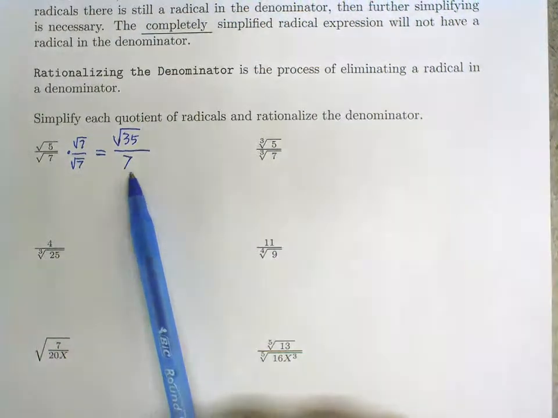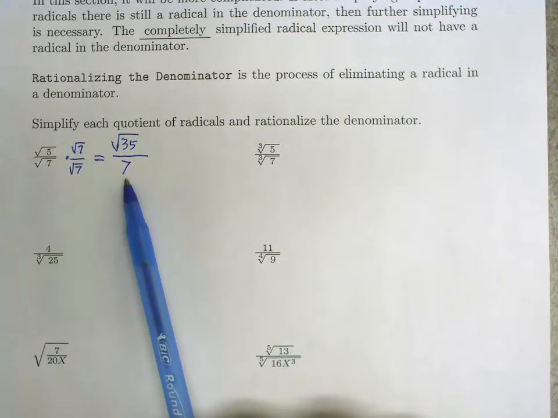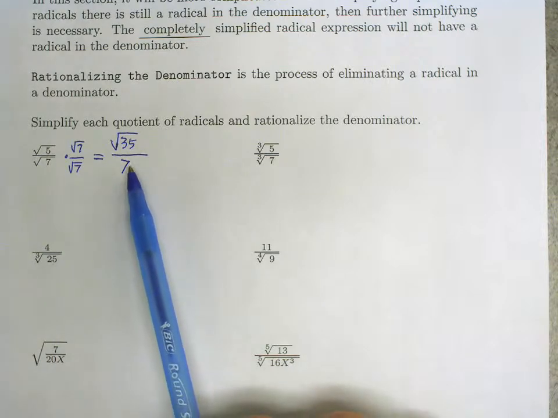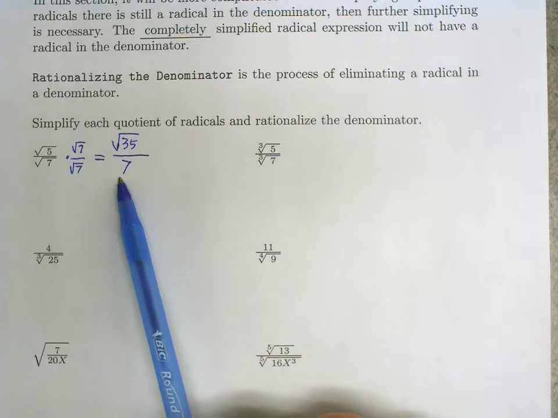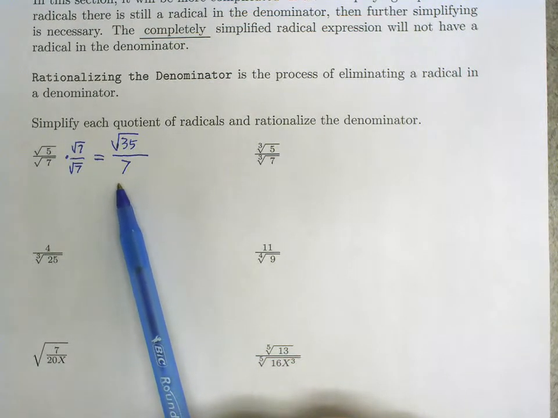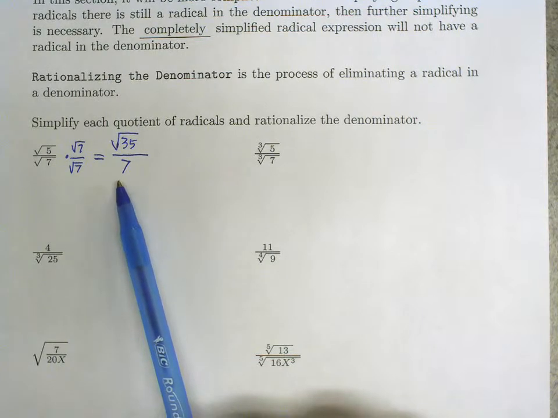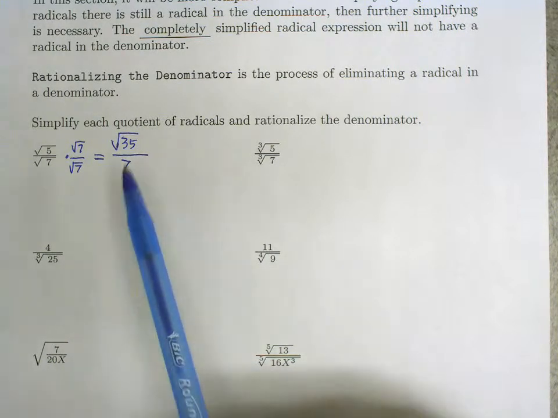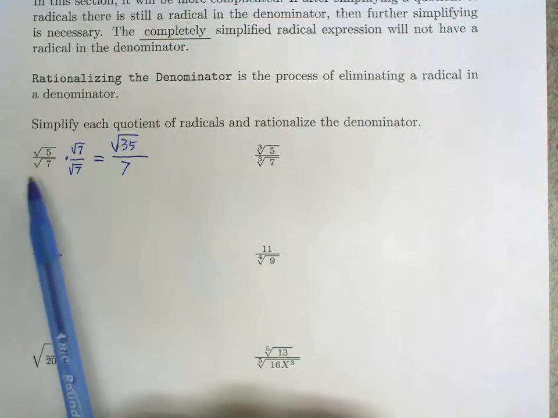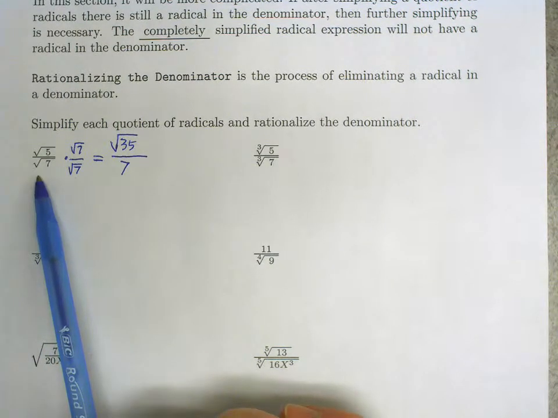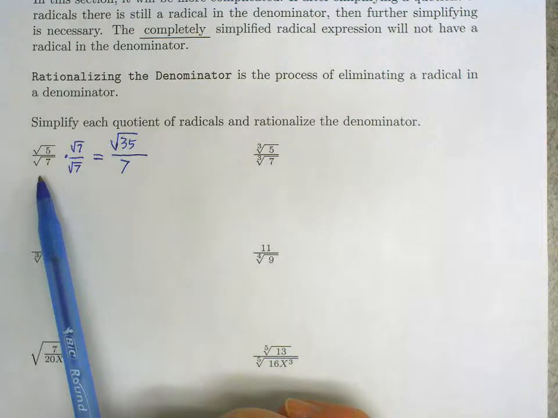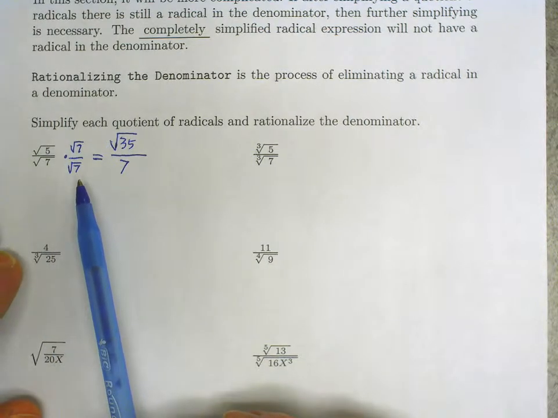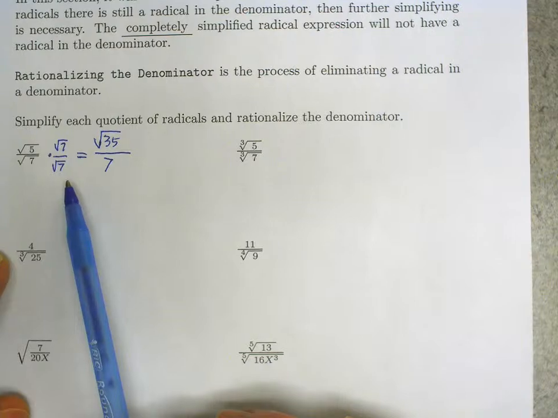Now the denominator is a rational number. 7 can be written as an ordinary fraction, 7 over 1. So we succeeded in rationalizing the denominator. But the value of this number, the square root of 35 divided by 7, is the exact same value as the square root of 5 divided by the square root of 7. Okay, so it's this kind of thing that we're going to do when rationalizing denominators.